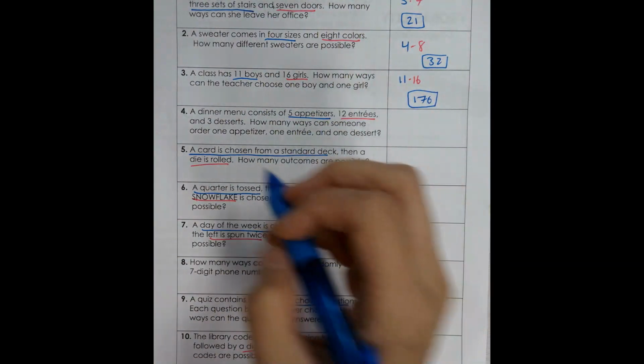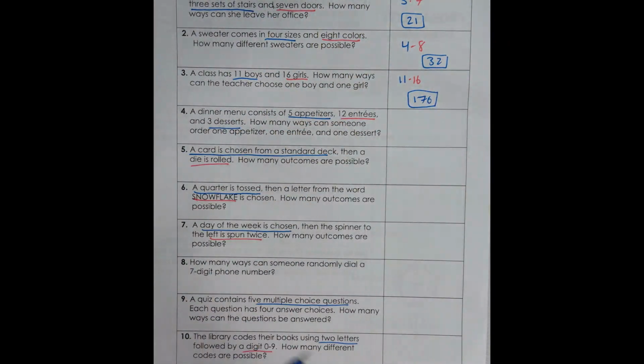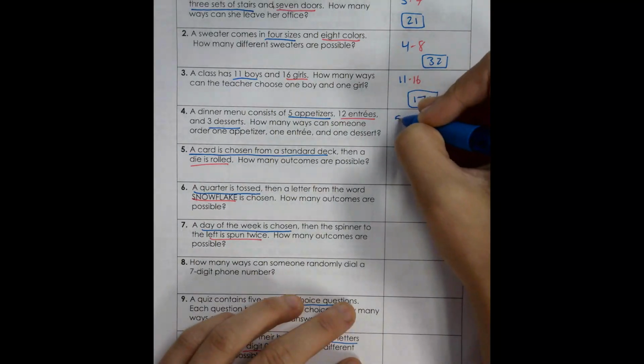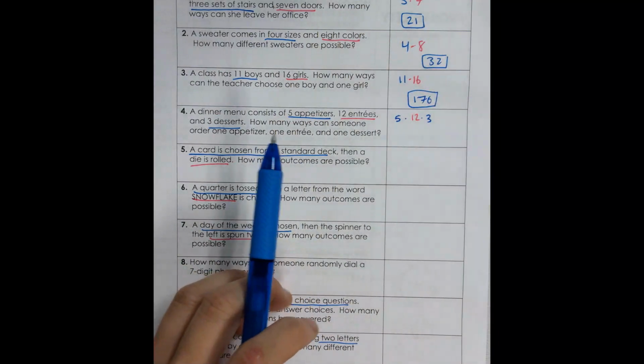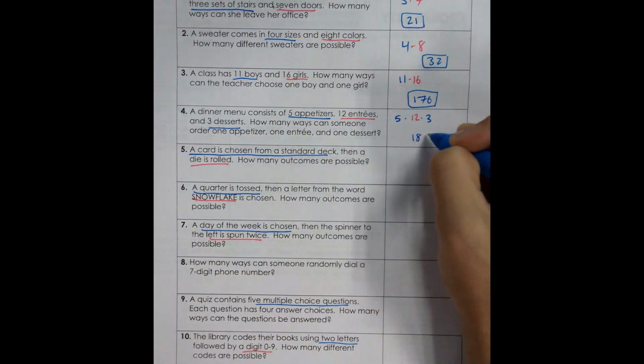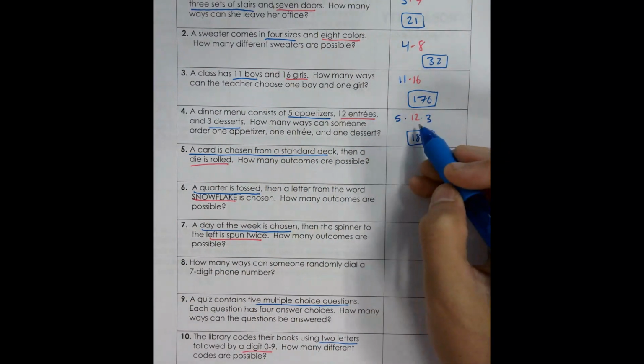Dinner consists of 5 appetizers, 12 entrees, and 3 desserts. So 5 times 12 times 3. So that would be 60 times 3 is 180. Right? 5 times 12 is 60. 60 times 3 is 180.